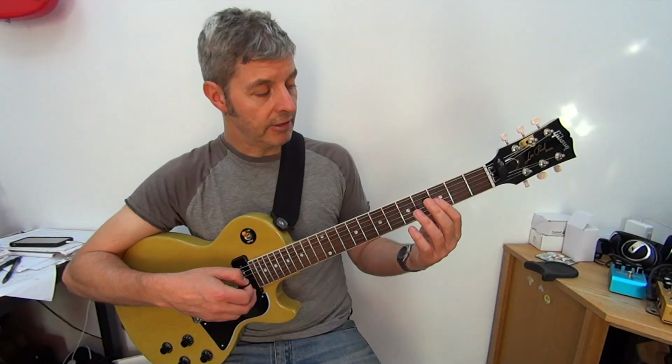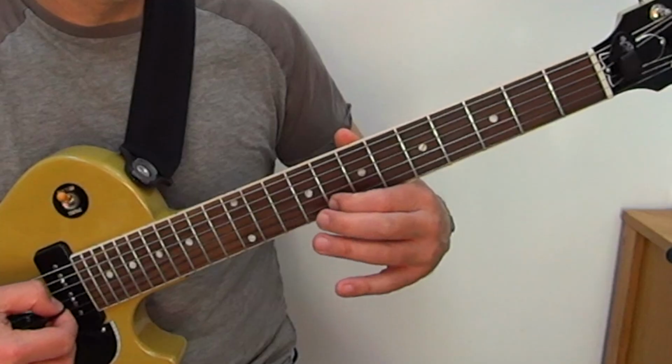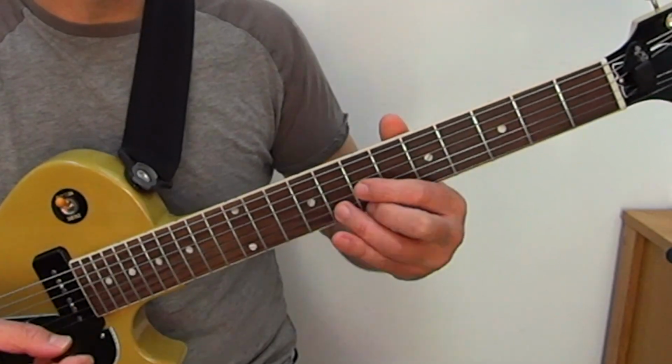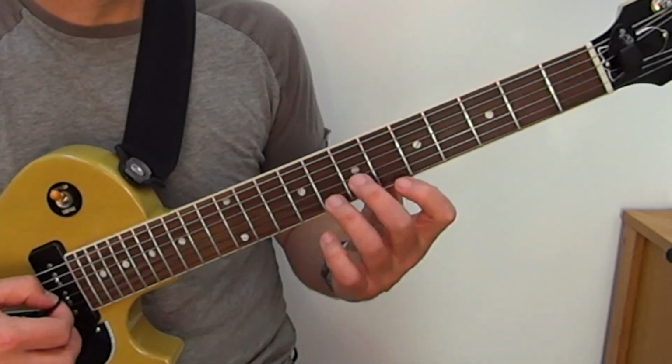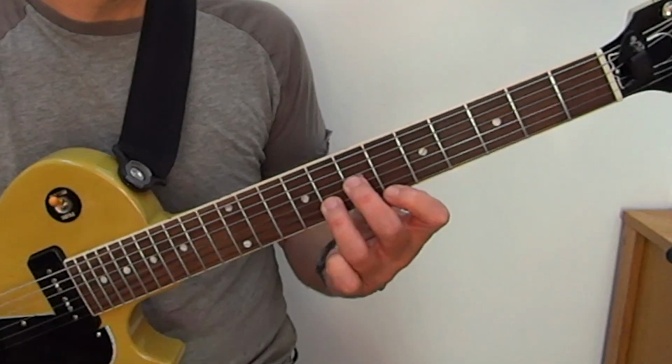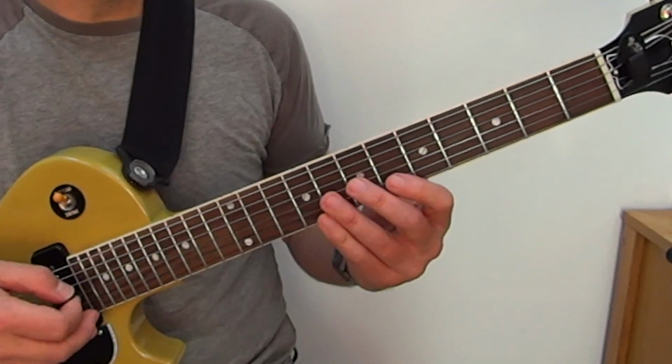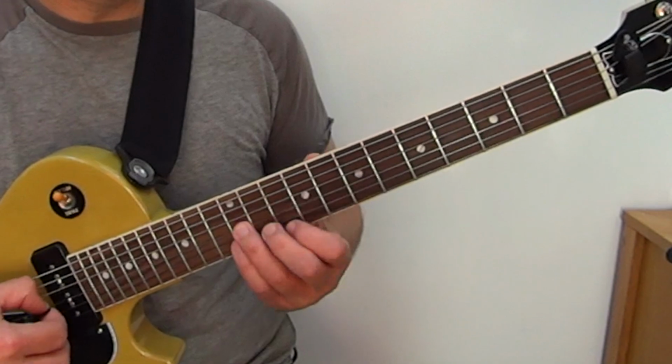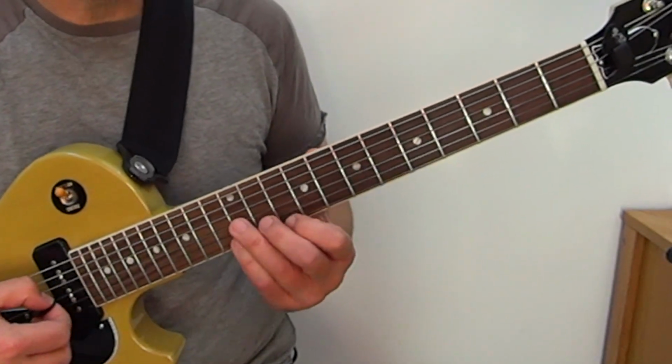For the second string, G was here. We did that for the major, a D shape. For the minor, it's a D minor shape, so it's that. And then the third string, the G was at 12th fret. We did this for the major. For the minor, it's just that.